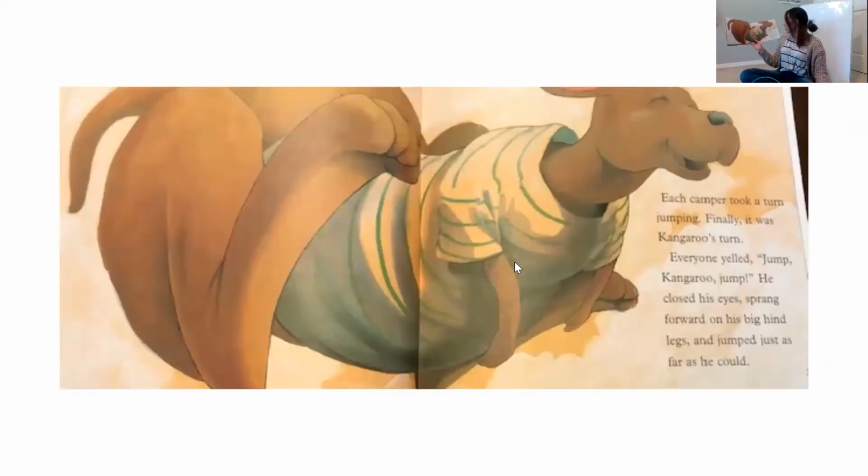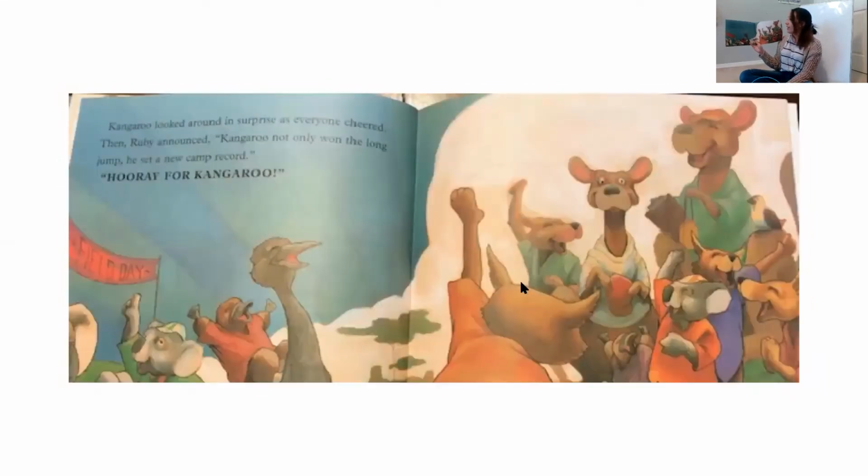Each camper took a turn jumping. Finally, it was Kangaroo's turn. Everyone yelled, "Jump, Kangaroo, jump!" He closed his eyes, sprang forward on his big hind legs, and jumped just as far as he could. Kangaroo looked around in surprise as everyone cheered. Then Ruby announced, "Kangaroo not only won the long jump, he set a new camp record. Hooray for Kangaroo!"